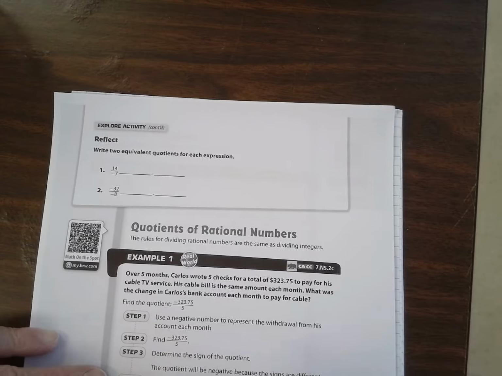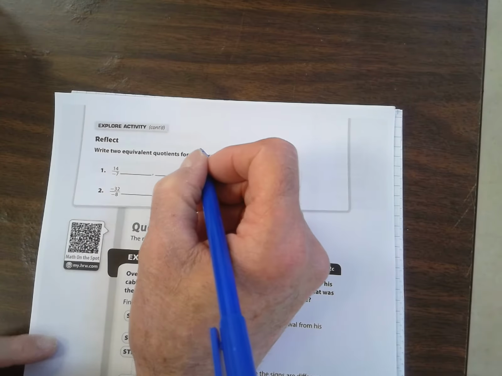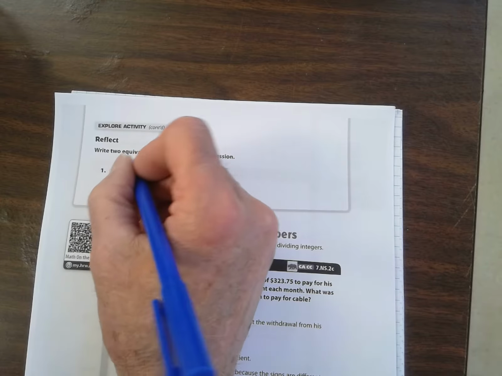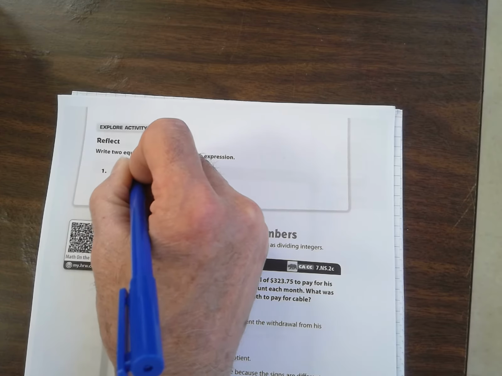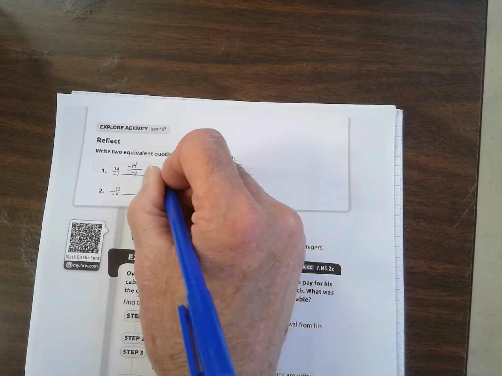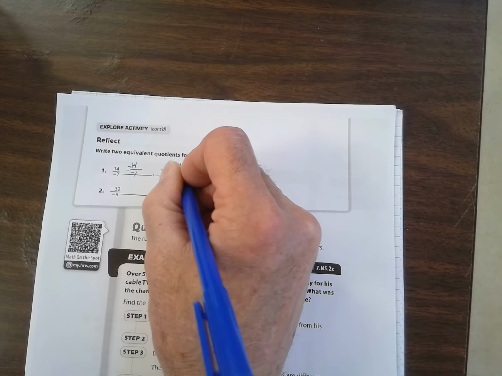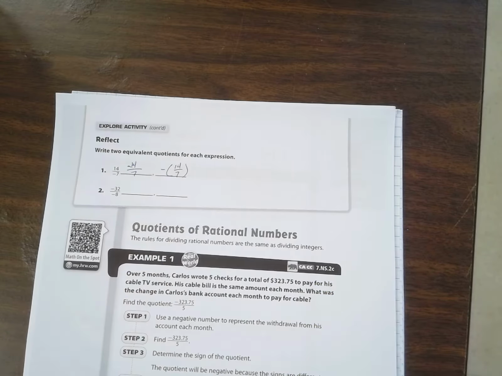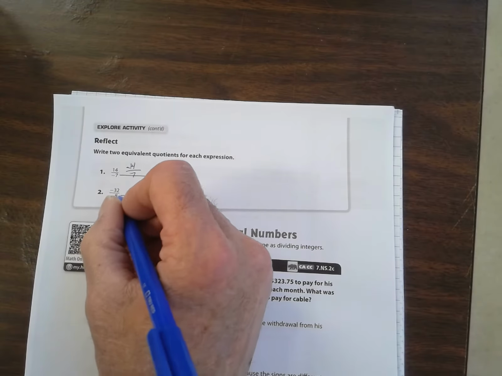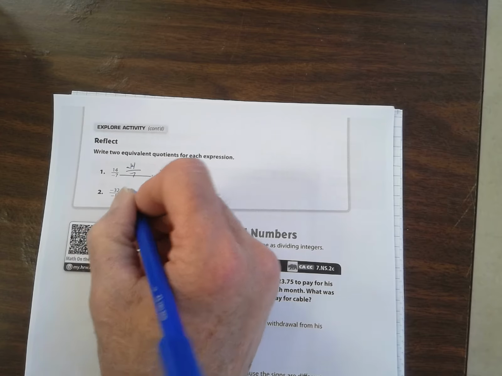So now they want us to do this on our own. Write two equivalent quotients for each expression. Okay. Negative 14 over 7. Negative 14 divided by 7. Wow, that's pretty tough, huh? For this one, negative 32 divided by negative 8.